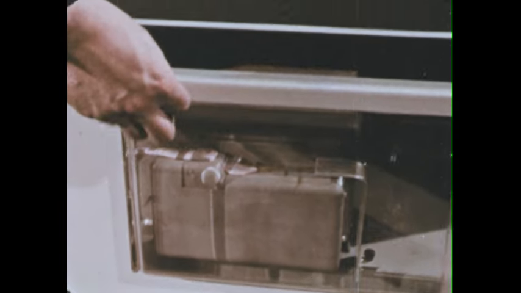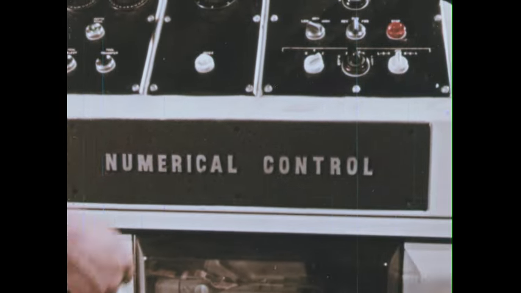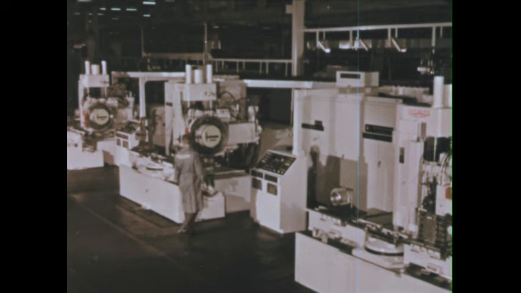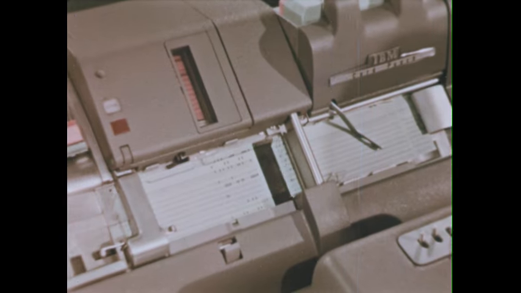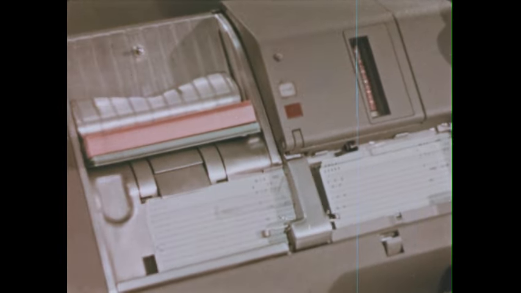This whole system's called numerical control. Well, the machines are operated by numerical control. When you talk to a computer, though, well, that's a little higher order of communication. I suppose you might call it symbolic control at that point.